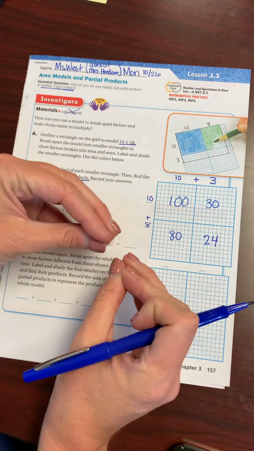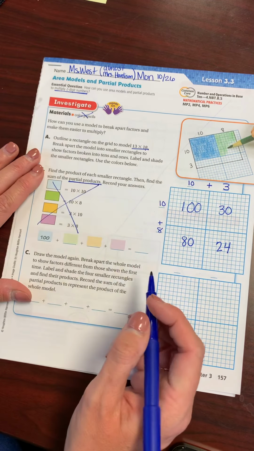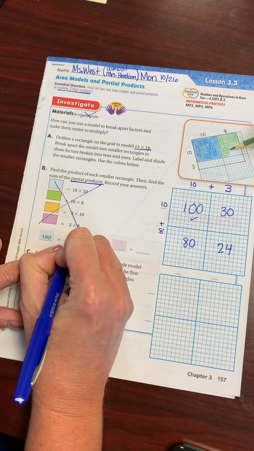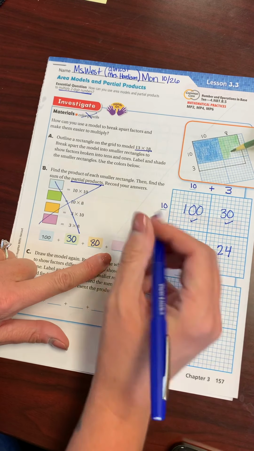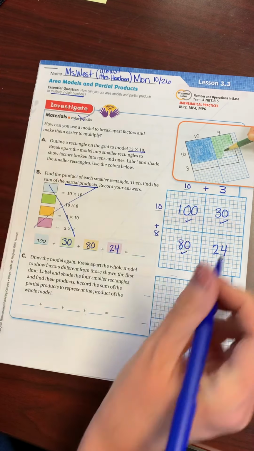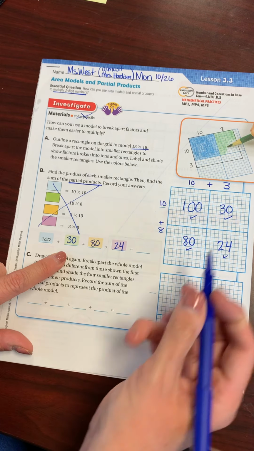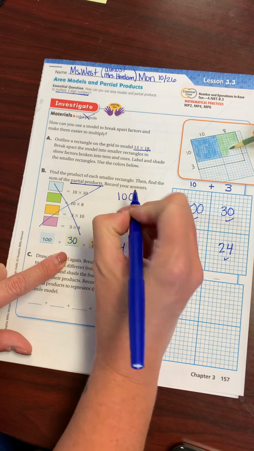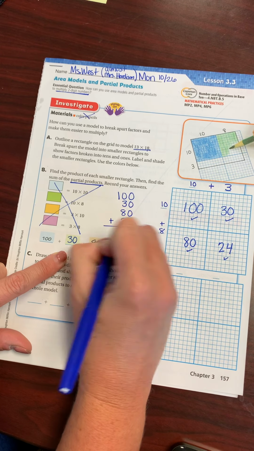Now what do you do to bring those all back together? Add those all together, and I think we're okay to use this. We didn't use this part because we're not color coding. So 100 plus 30 plus 80 plus 24 equals, and you may or may not be able to add all of those things up in your head. If you can't, make sure you line up the ones place, and you can either line them up in the boxes or completely separate. So 100 plus 30 plus 80 plus 24 equals.